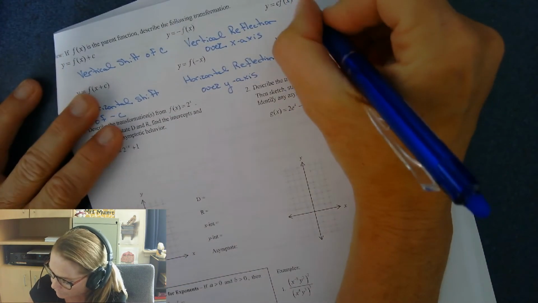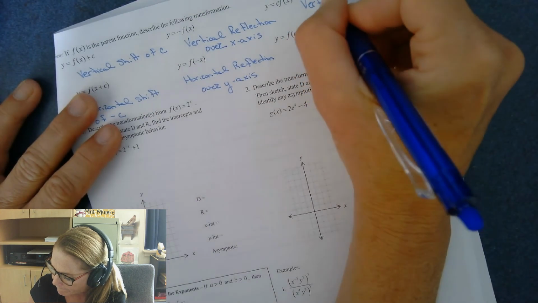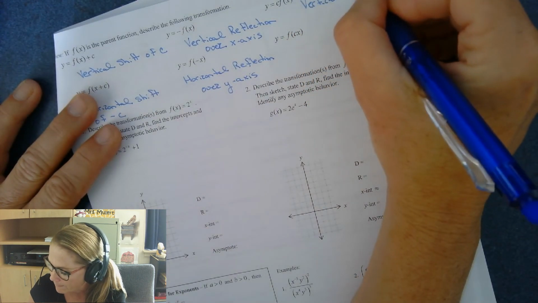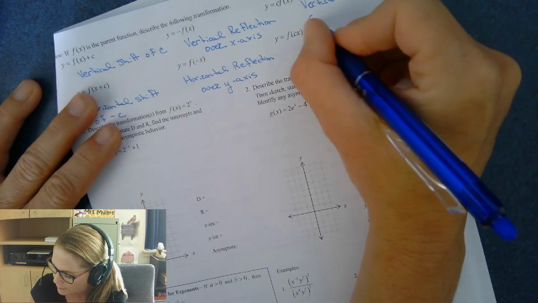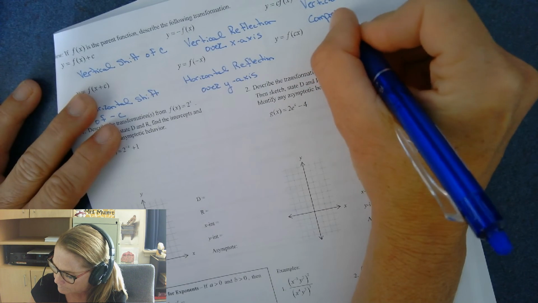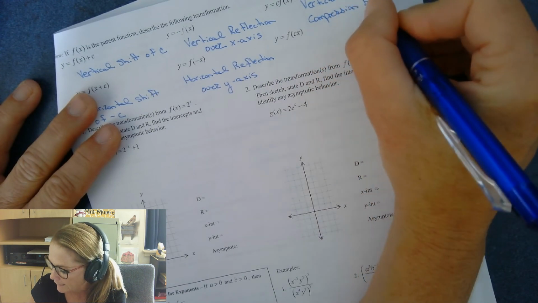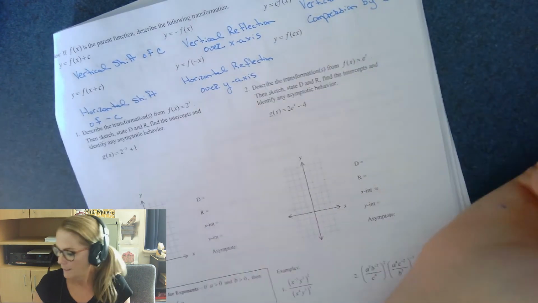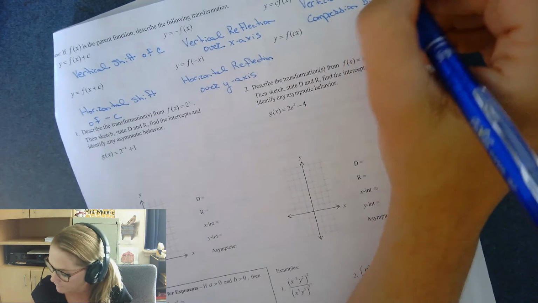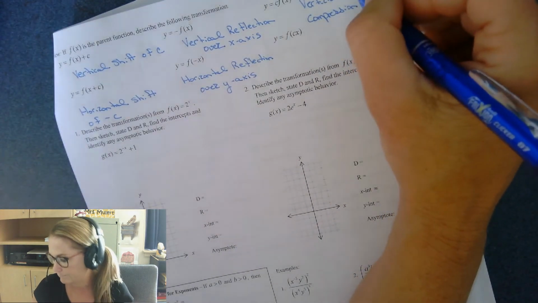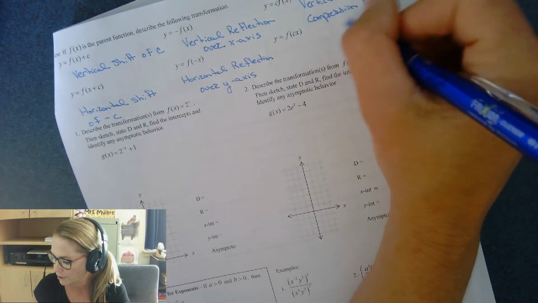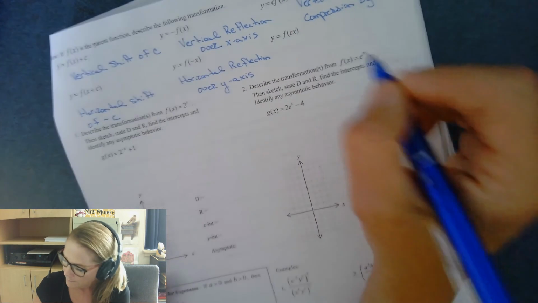This is a vertical stretch / compression by C. Okay, and so stretch is if it's a number greater than 1. Compression is if it's a fraction between 0 and 1.